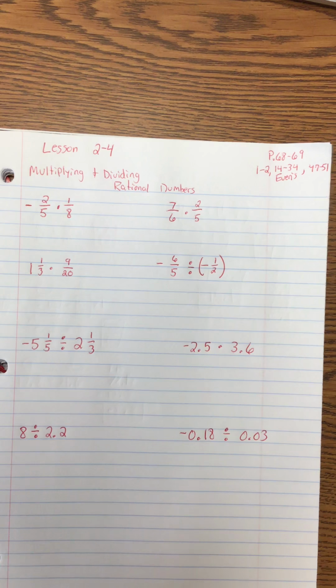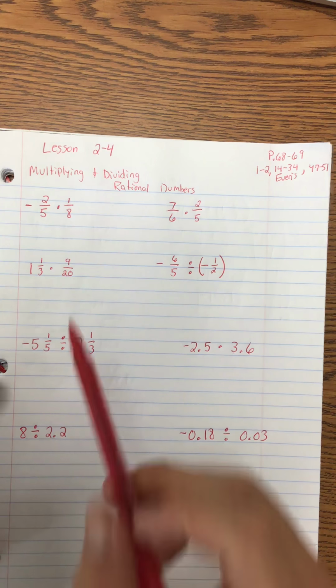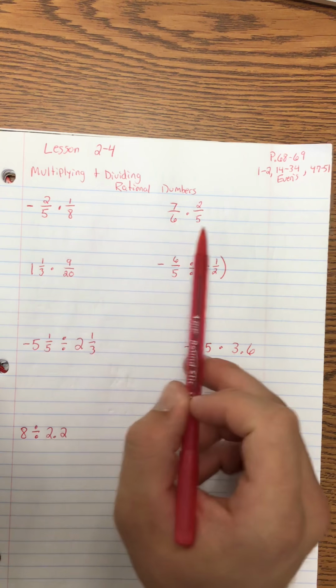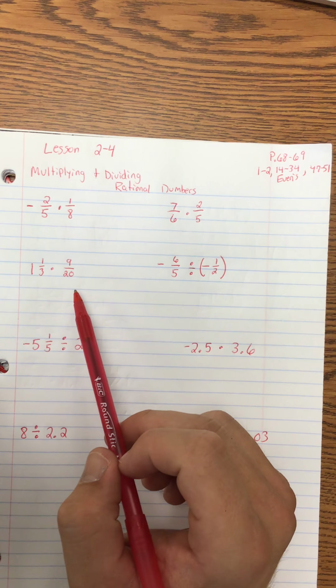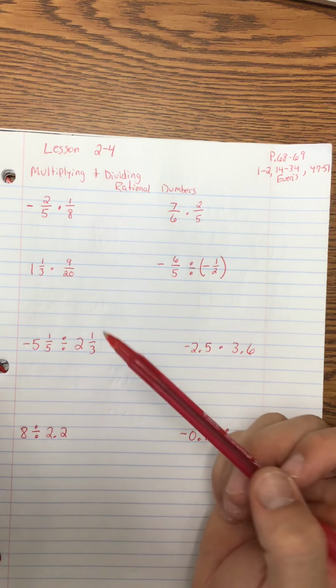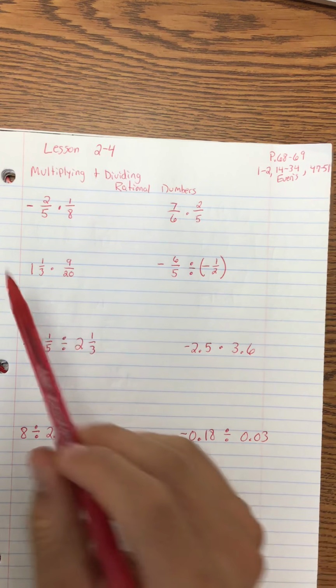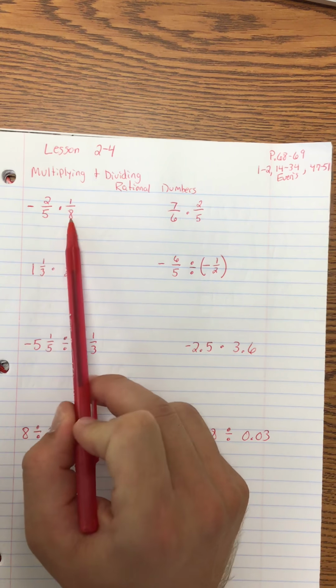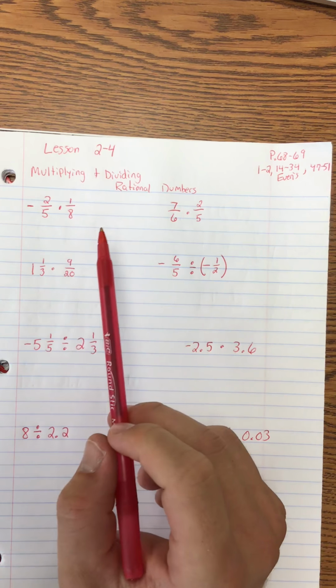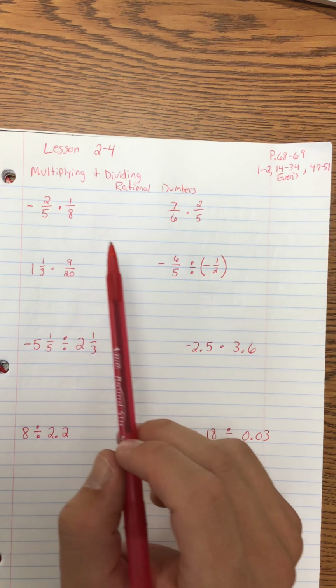Lesson 2-4 is on multiplying and dividing rational numbers. So we're going to be multiplying and dividing fractions and decimals. We're going to start off with going over a couple examples of multiplying fractions, or mixed numbers. So when we multiply fractions, we multiply straight across. We take top times top and bottom times bottom. We do not need a common denominator when we multiply fractions.